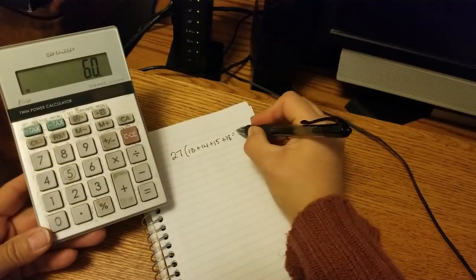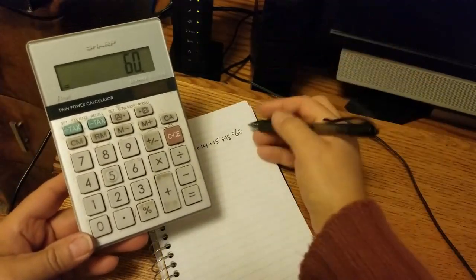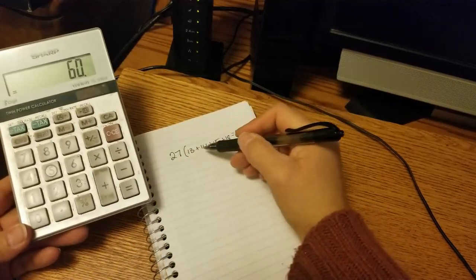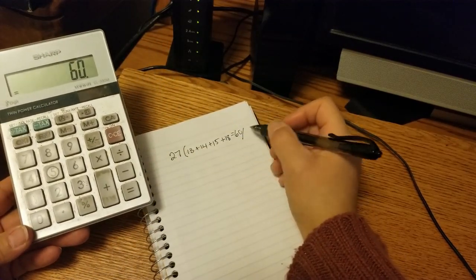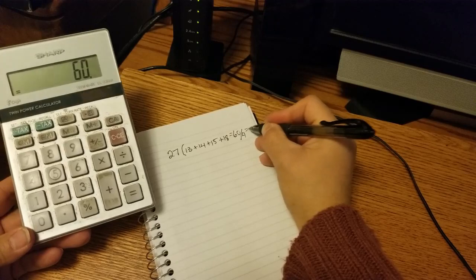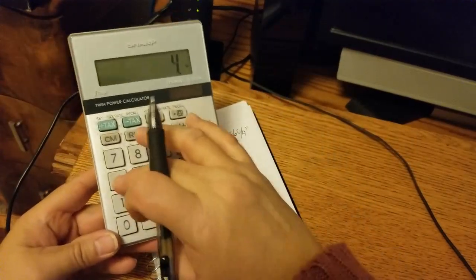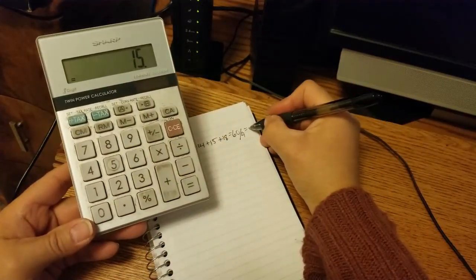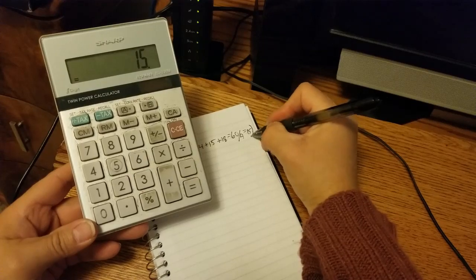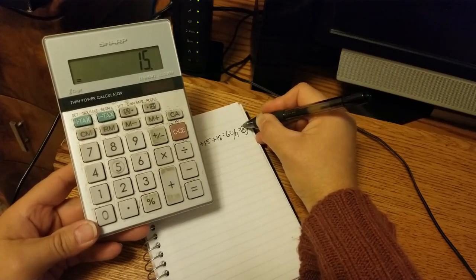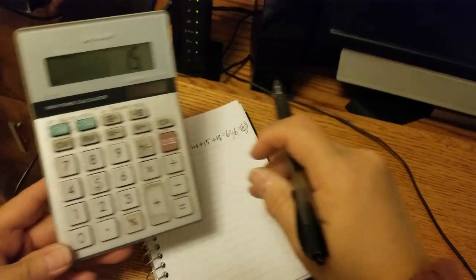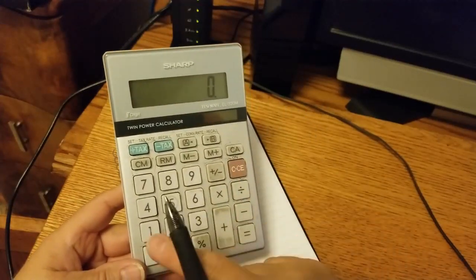So we have 60 feet there. Divide that by the number of times that I did the measurement, which is 4. 60 divided by 4, so we have 15 as our average width. So 27 times 15 is going to be the area.